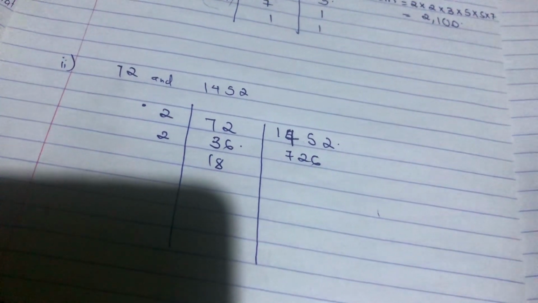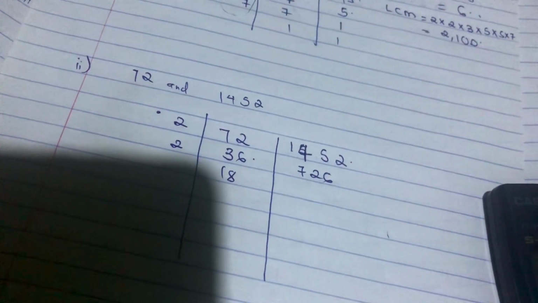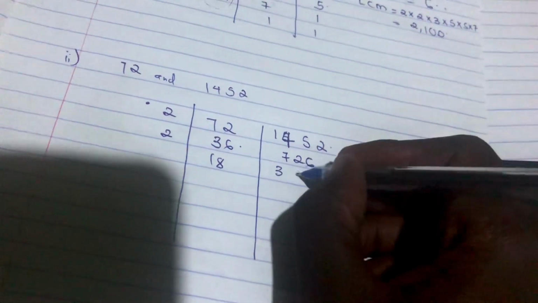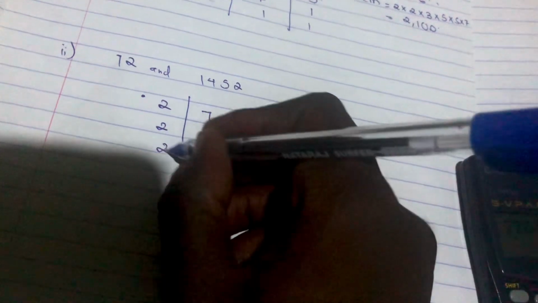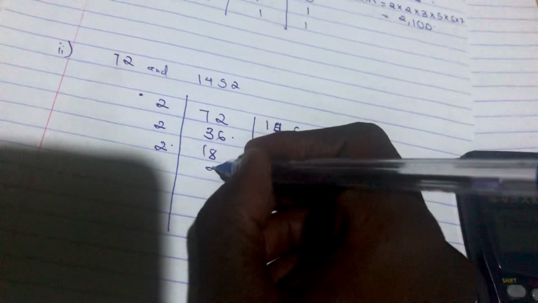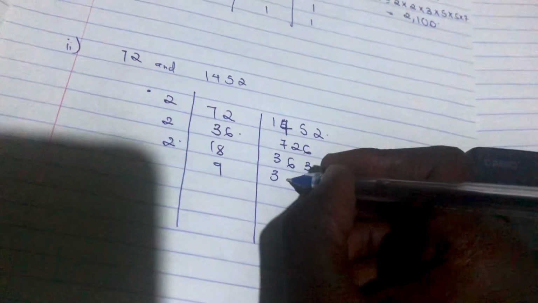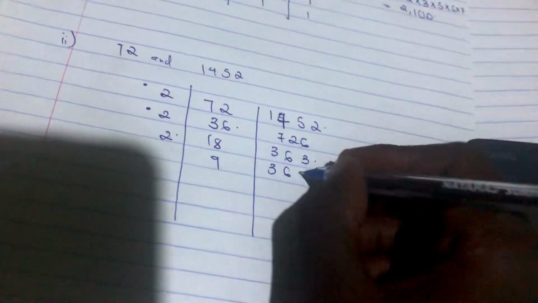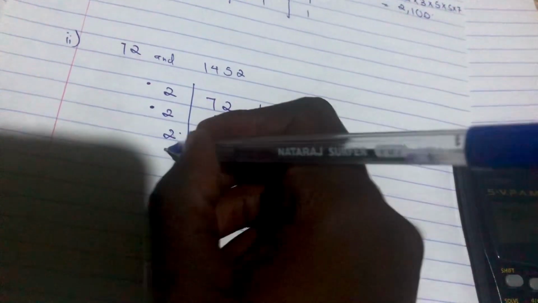And 726 divided by 2 is 363. But we can continue with 2. 18 divided by 2 is 9, but 363 cannot be divided by 2. So because it can still divide one of them, it goes on, but because it cannot divide the other, that one will remain. Are we together? Let's now continue to 3.